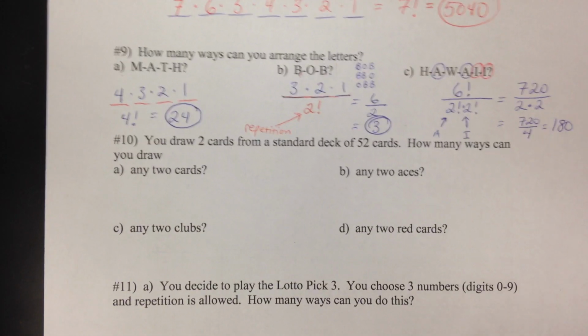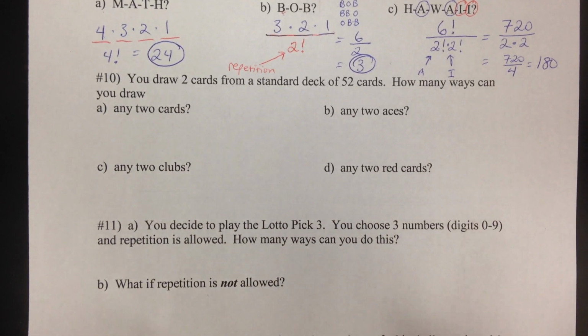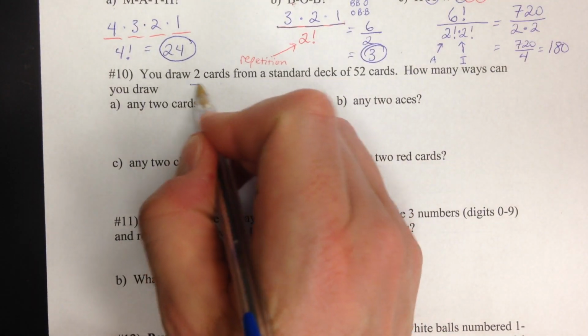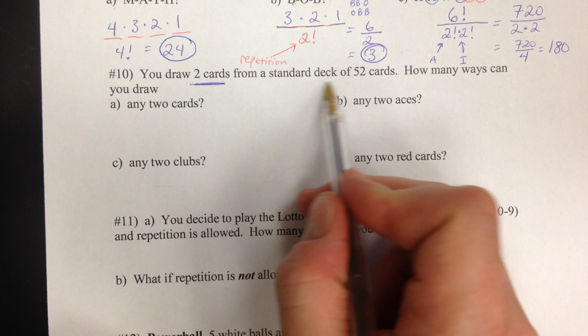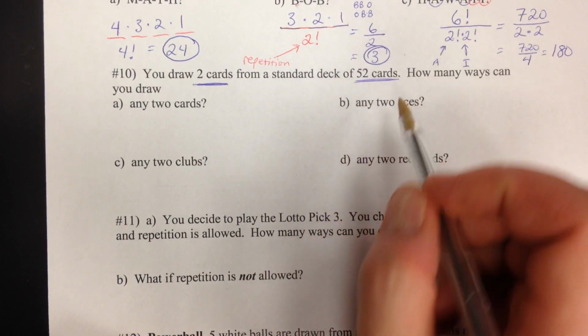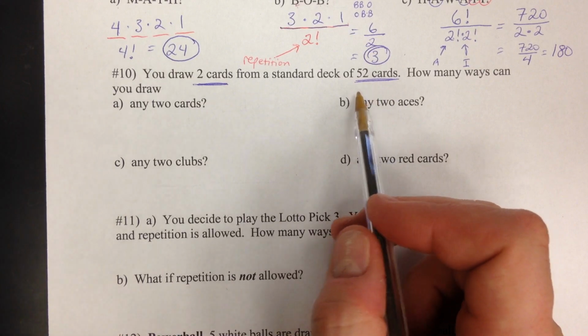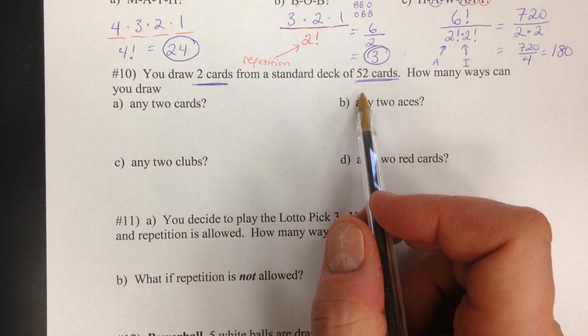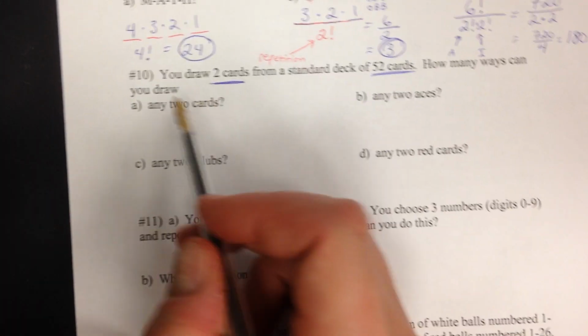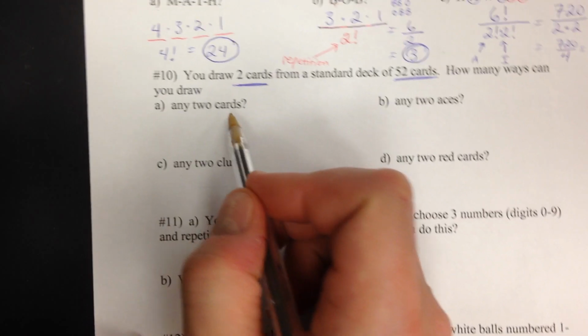So we'll do a couple more examples here. Let's talk about deck of cards. You draw 2 cards, so we're going to make 2 choices from a standard deck of 52 cards. So if you count all the aces, 2s, 3s, 4s up to jacks, 10, jacks, queens, and kings, there are 52 cards in a deck. How many ways can you draw any 2 cards?